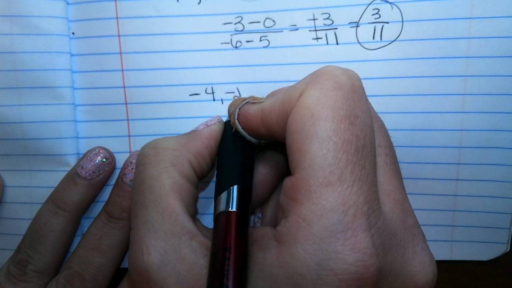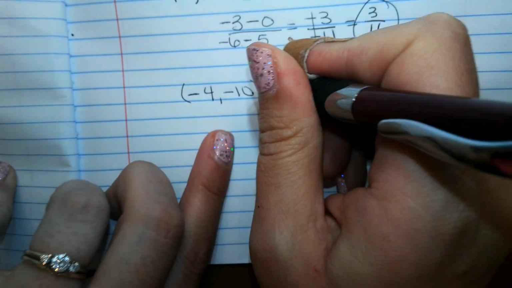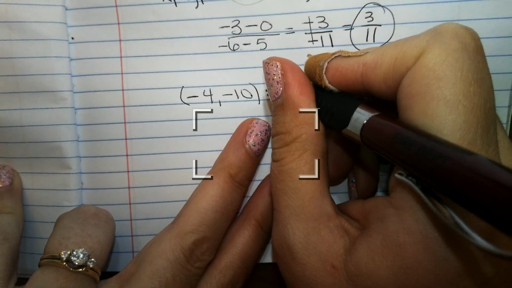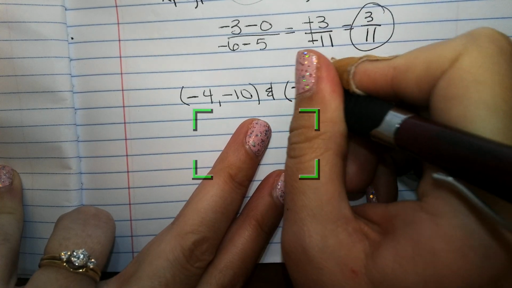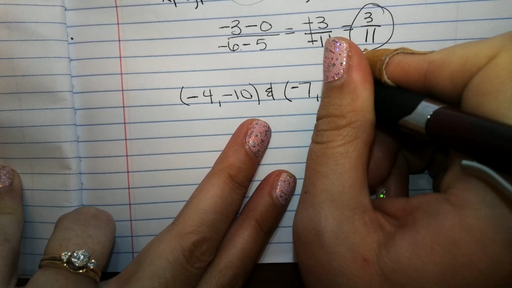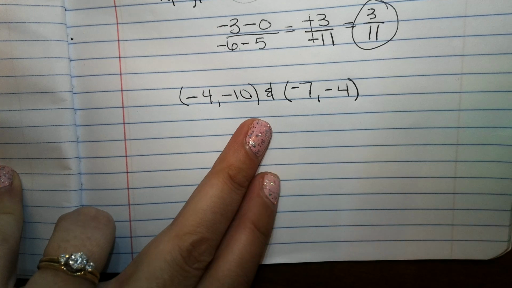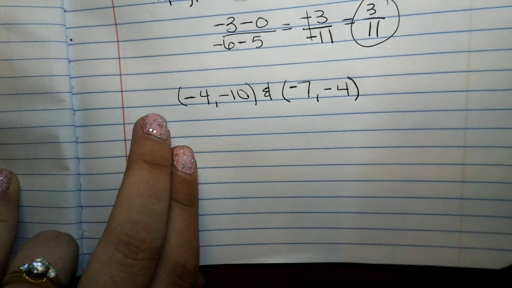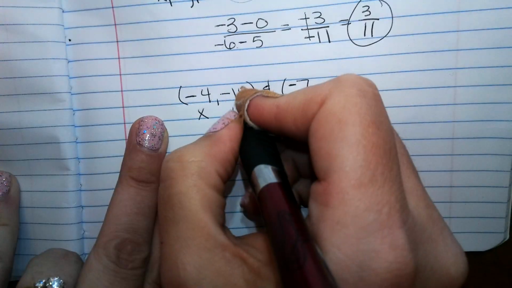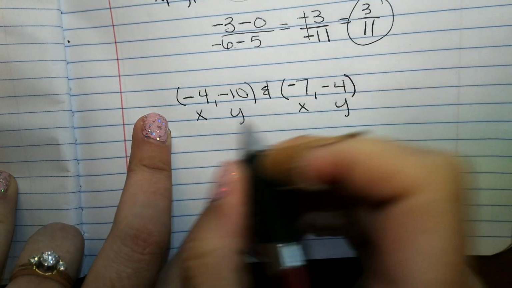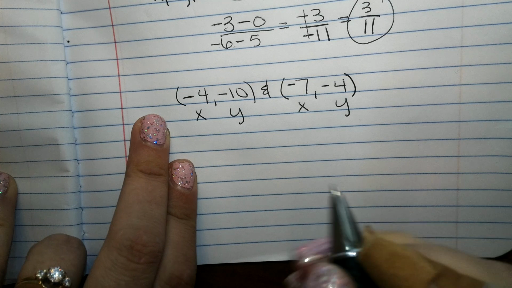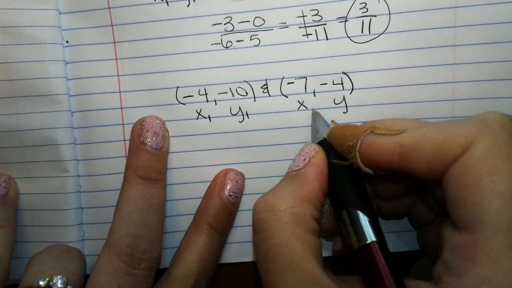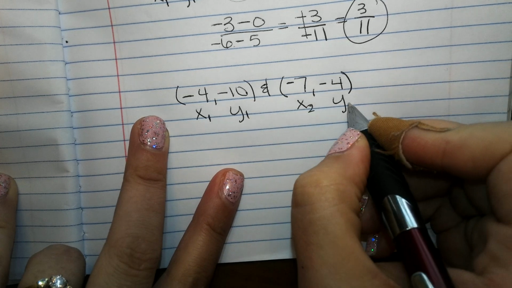Let's try another one. 4 comma negative 10. We're going to do lots of negatives. And negative 7 comma negative 4. Okay, we go back to our formula. So I need to write xy, xy. Remember, these are alphabetical order. And let's see, this is my first ordered pair, so x1, y1. This is my second ordered pair, so x2, y2.